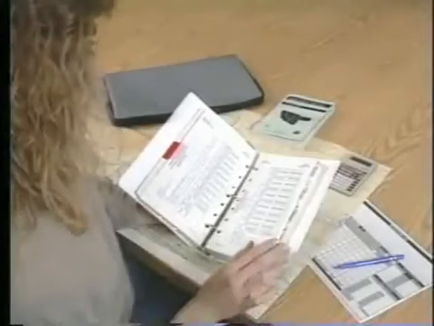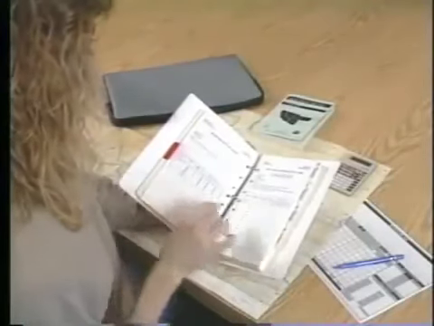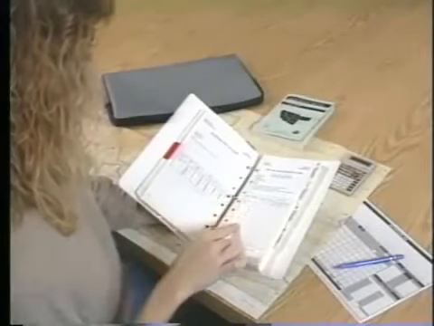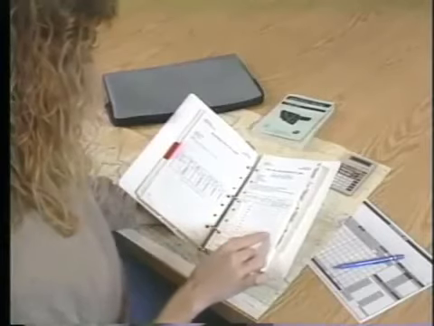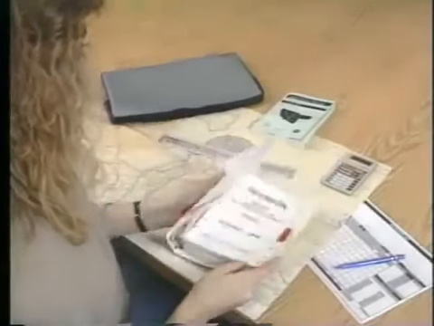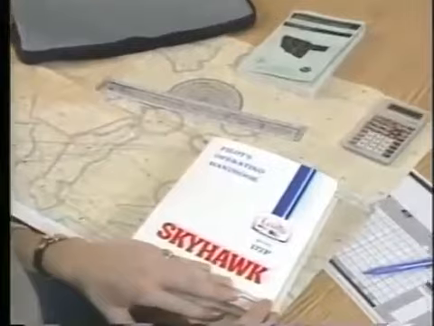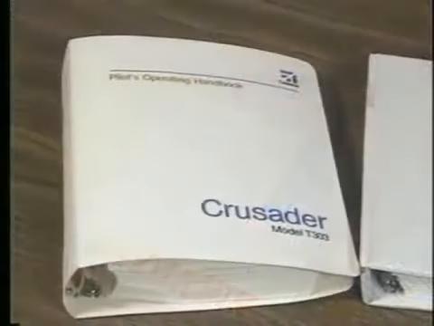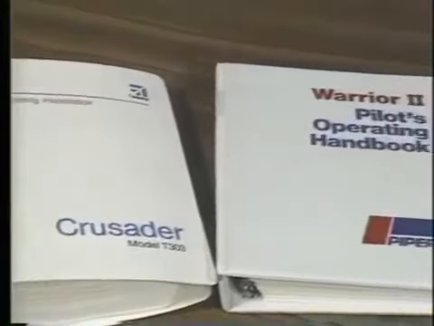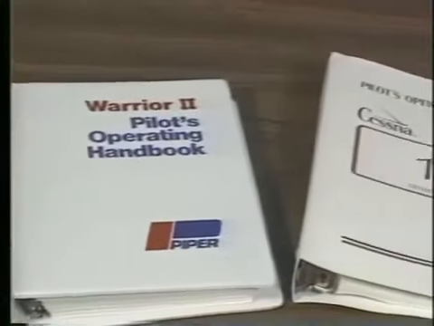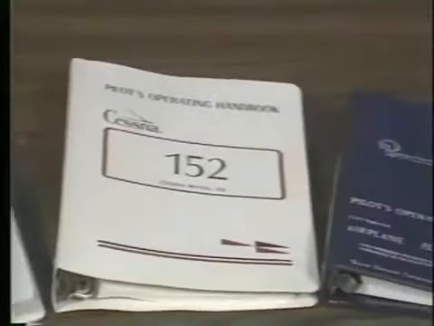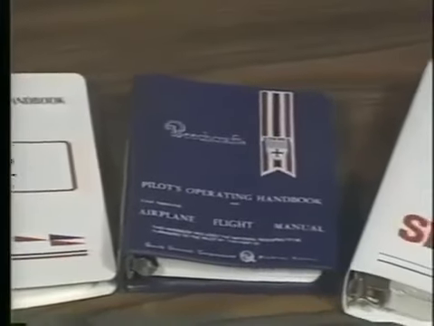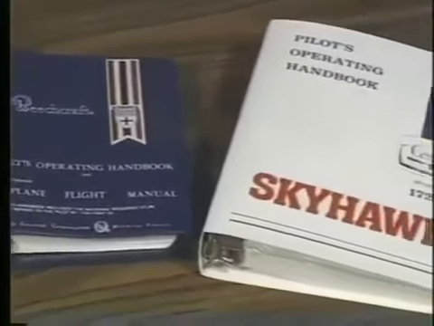Now let's turn our attention to some examples of performance charts that you'll likely encounter during your flight planning. The most important source of information available for these calculations is the pilot's operating handbook. However, the performance data from each POH applies only to a specific aircraft. Therefore, when you're determining the performance figures for a particular aircraft, make sure you're using the correct POH.